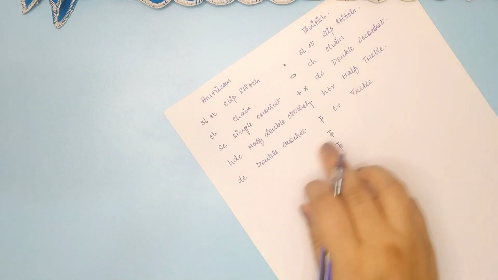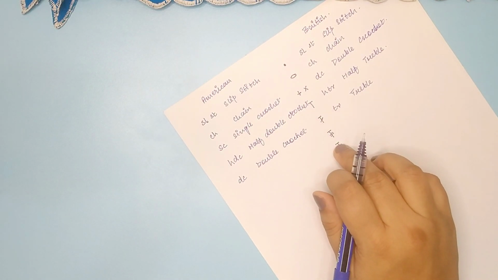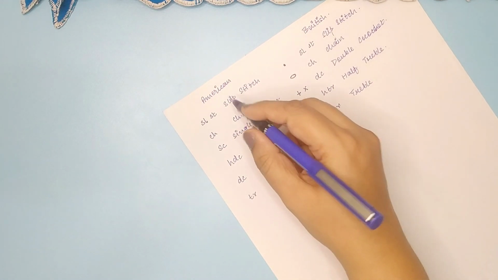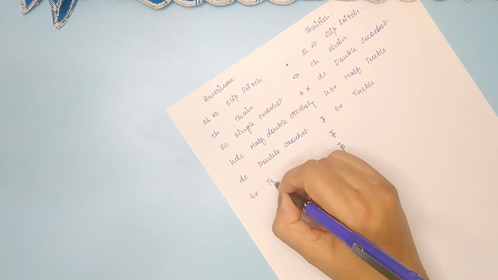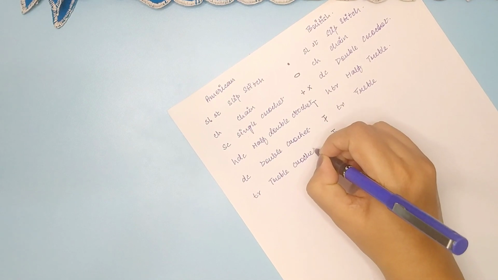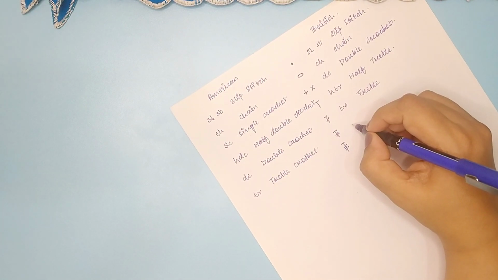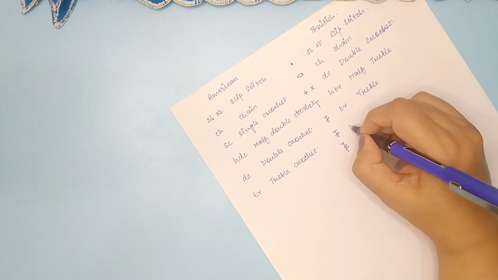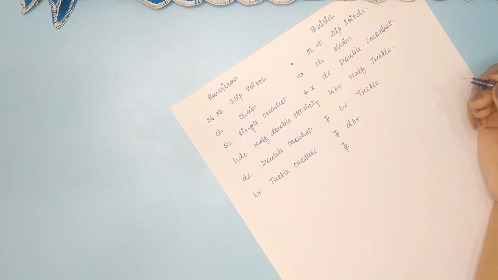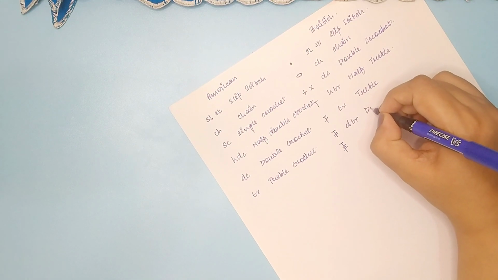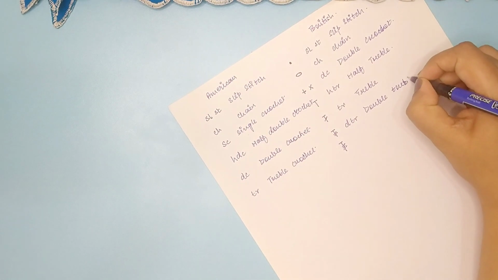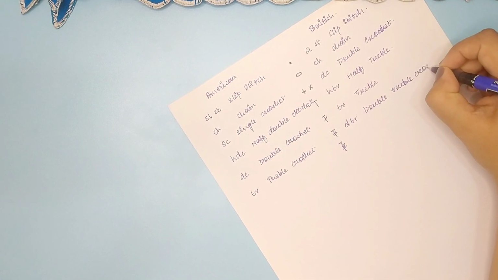The next one following the list is called a treble crochet in American, and in British symbol this will be called double treble crochet.